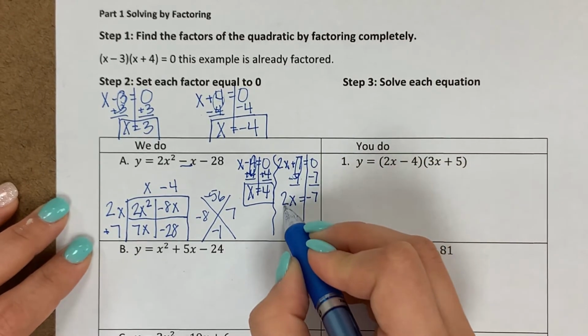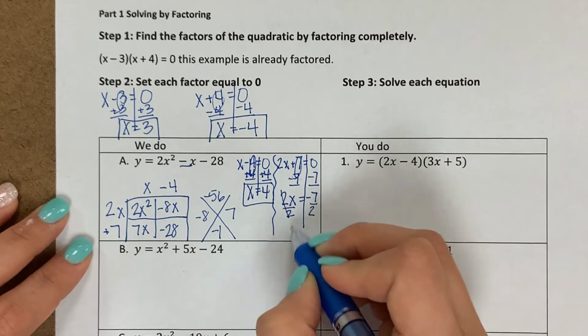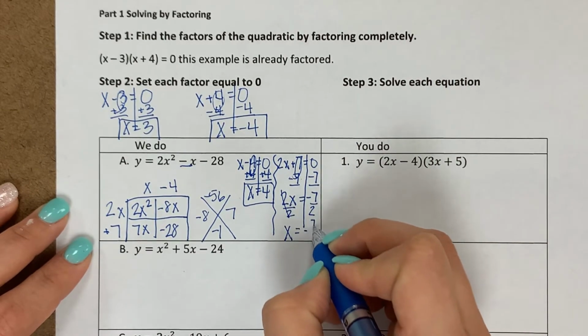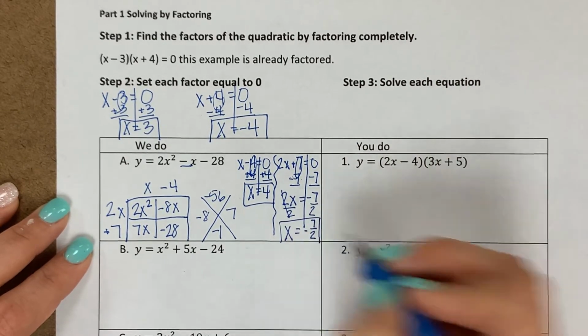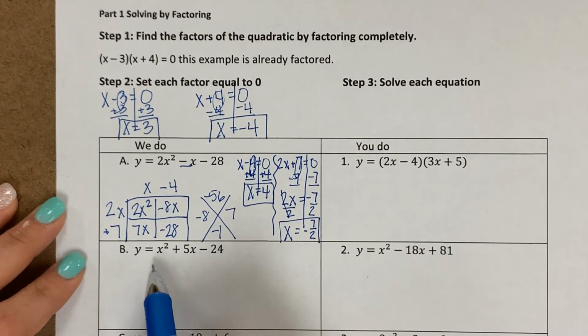Notice this one has an extra step because there's still a 2 there. We just divide by 2. Those go out, so now we have x equals negative 7 over 2 as our other solution. Let's go ahead and try example B. Same type of thing where you have to factor it.